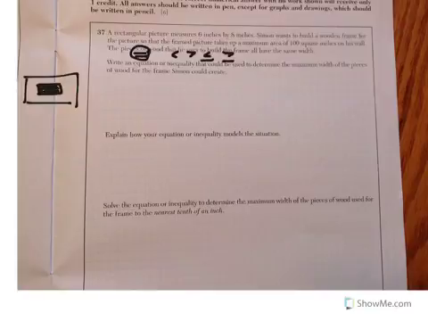The picture is 6 by 8, and the wooden frame around it all has the same width. If we call this width right here a distance of x, that means that this width down here is also x, this width over here is x, and this over here is also x. So if we could find the area, it is 100.